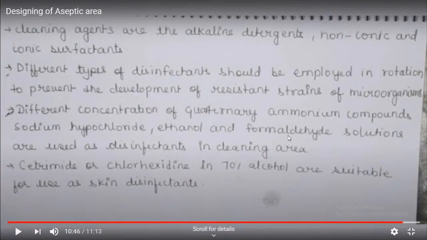Then, cleaning agents used to maintain the aseptic area are alkaline detergents and non-ionic and ionic surfactants. Different types of disinfectants should be employed in rotation to prevent the development of resistant strains of microorganisms. So this is all about the designing of the aseptic area.